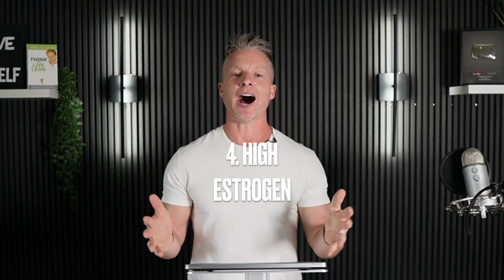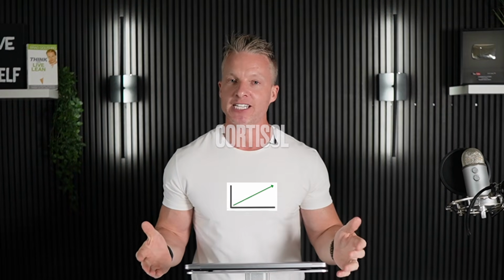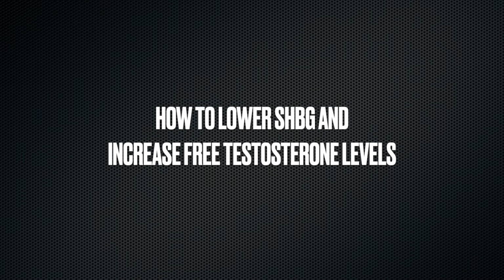Number four, high estrogen. So elevated estrogen levels from hormonal imbalances stimulate the liver to produce more SHBG, raising its levels. And number five, aging. So as men age, SHBG naturally increases due to lower testosterone and higher estrogen. And number six, stress and poor sleep. So chronic stress and poor sleep raise cortisol, which increases SHBG as your body tries to balance hormones.